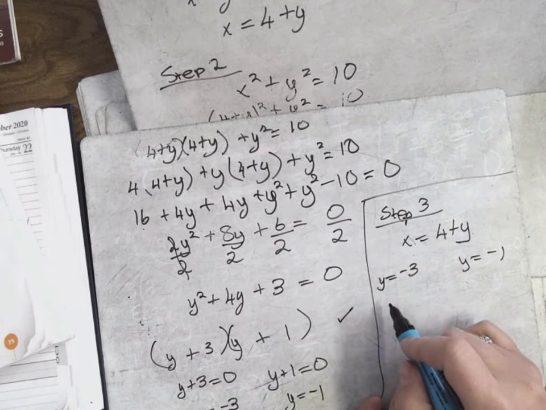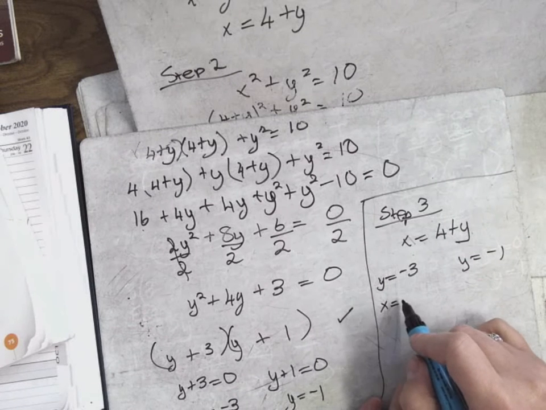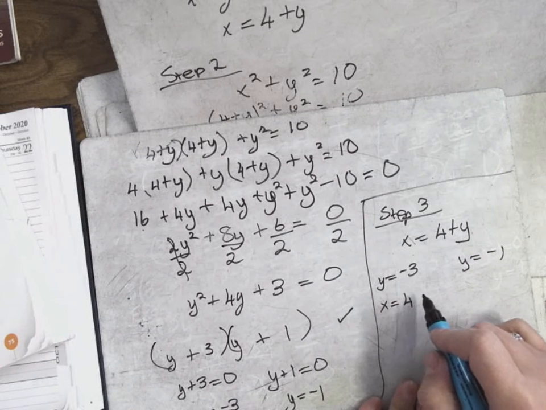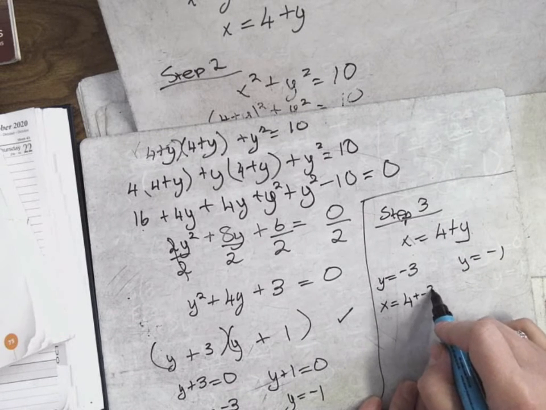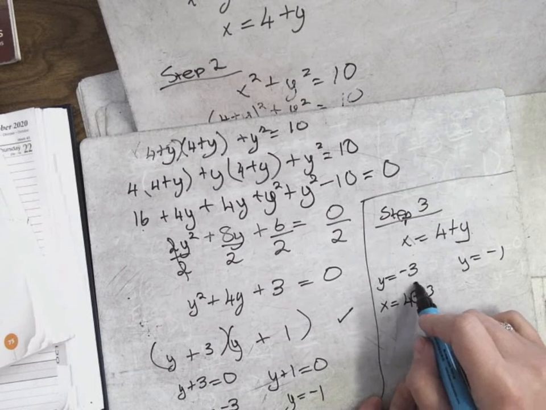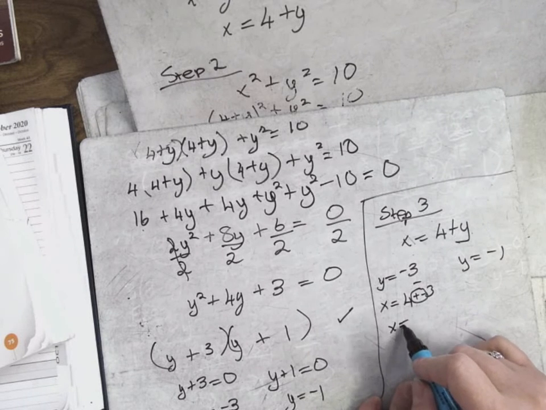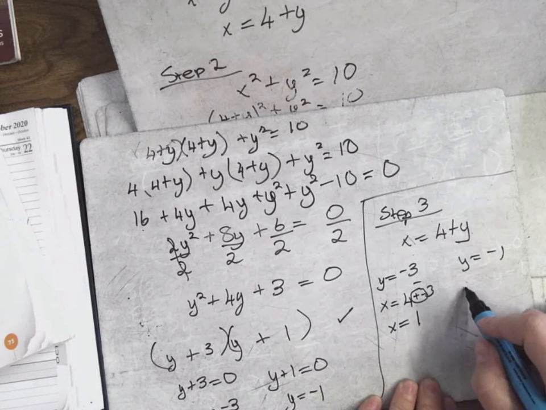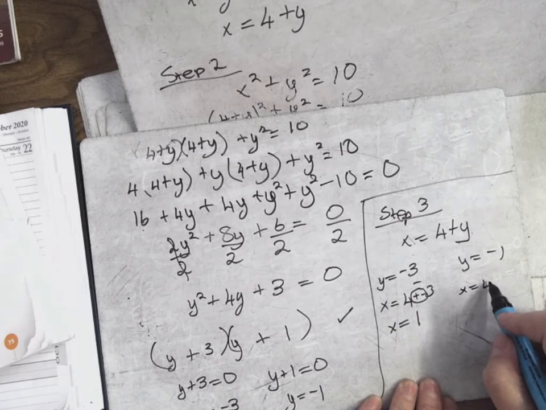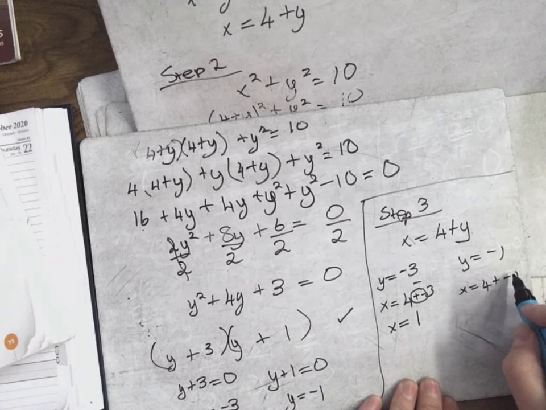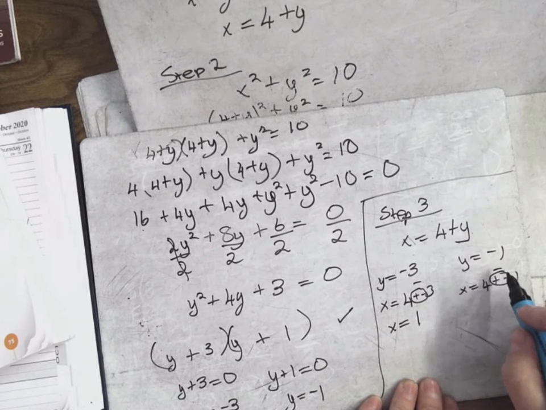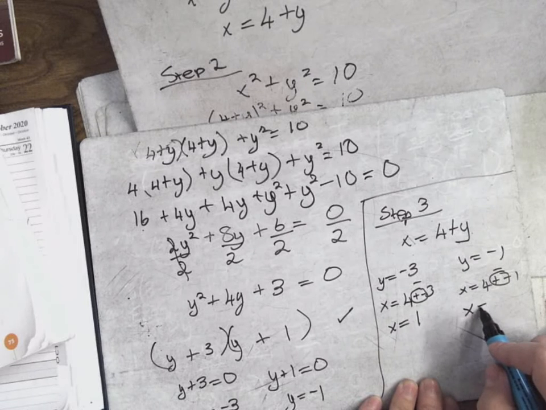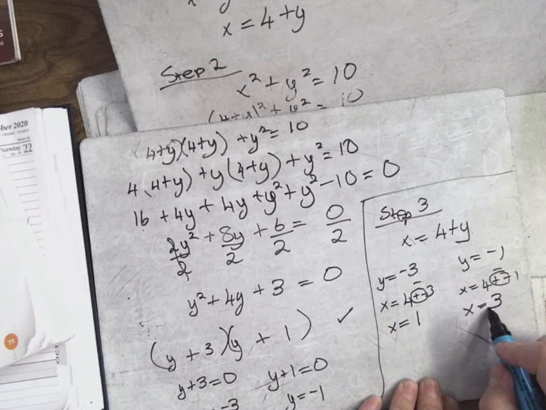Everywhere I see a y, put in a minus 3. So x is equal to 4 plus minus 3. A plus and a minus makes a minus, so x is equal to 1. And here, x is equal to 4 plus minus 1. A plus and a minus give me a minus, so x is equal to 4 take away 1, which is 3.